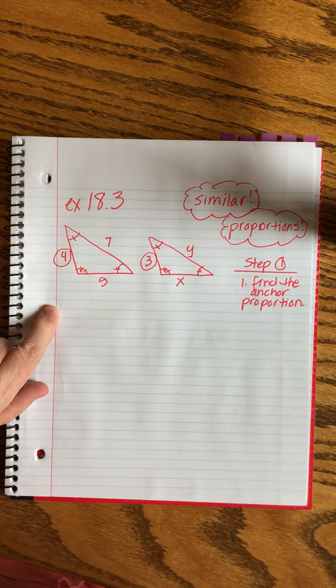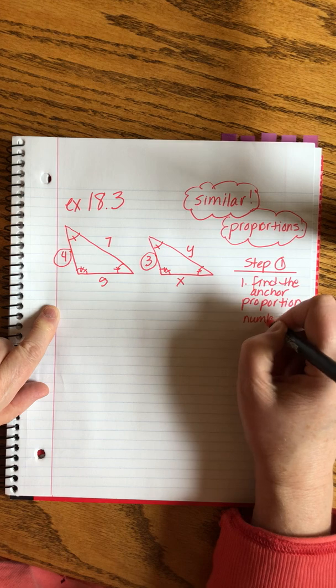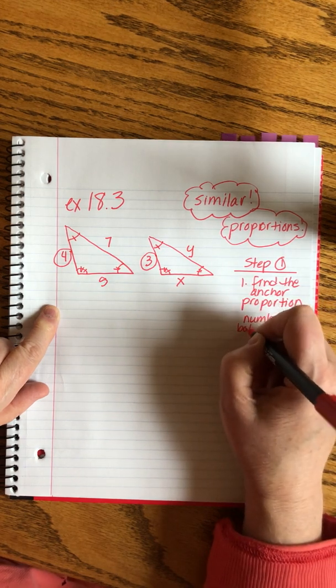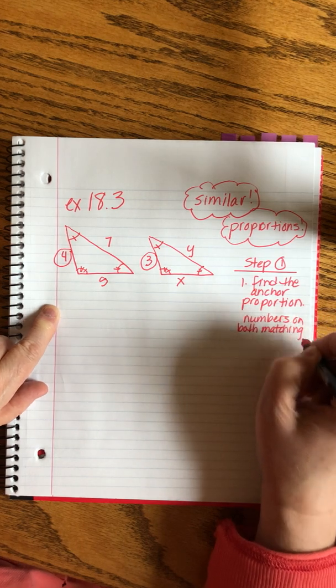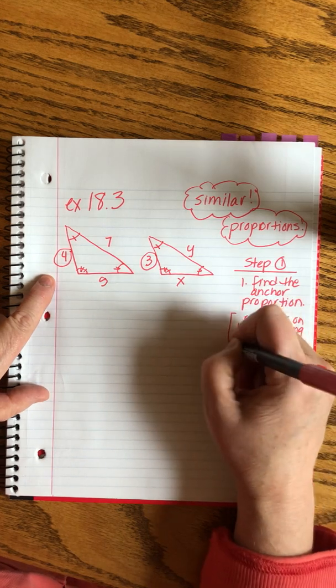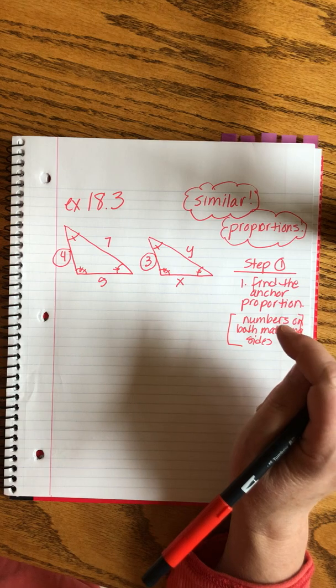That is our anchor proportion. And the way I would describe this in non-mathematical terms is that there are numbers on both matching sides. Right? There's a number here and there's a number here. That's what I'm trying to say.